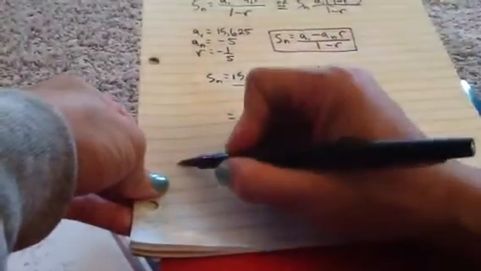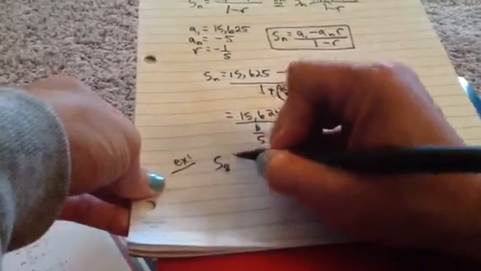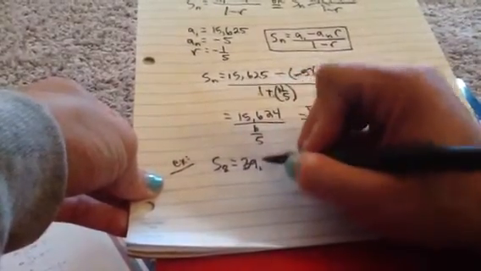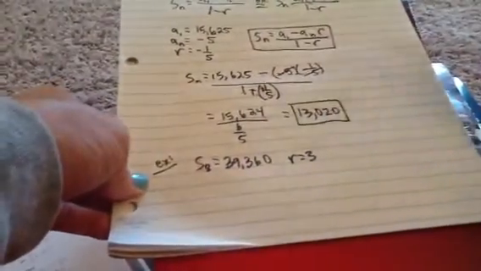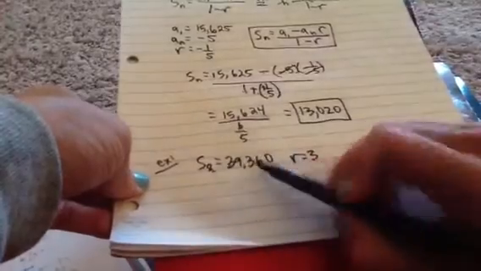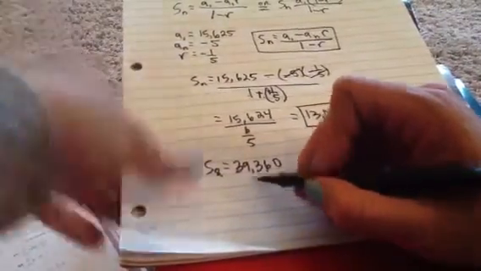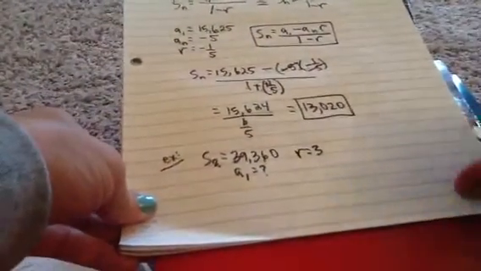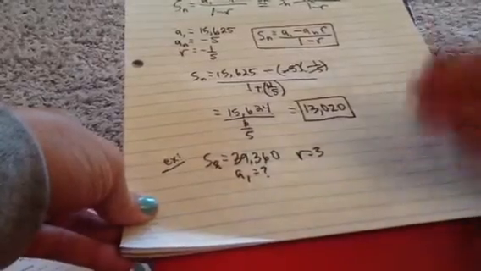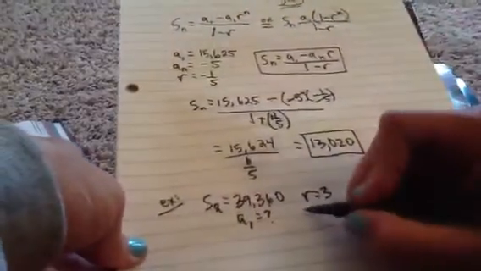Here's another example. If we had the actual sum, which is 39,360, and our common ratio is 3, so we're multiplying each time, and the 8th term is this, we want to find out what the first term is. So we're going to plug everything into the equation that we know, and we're going to solve for a sub 1. I'm going to use this equation right here. In this case, n is going to equal 8.